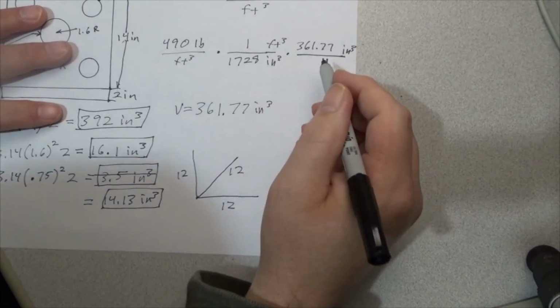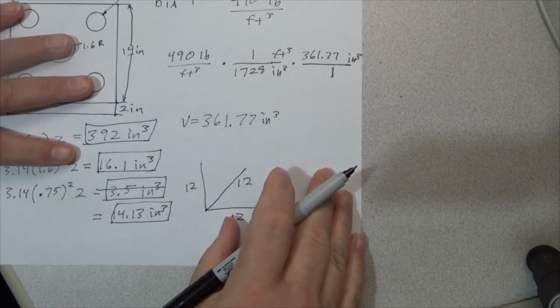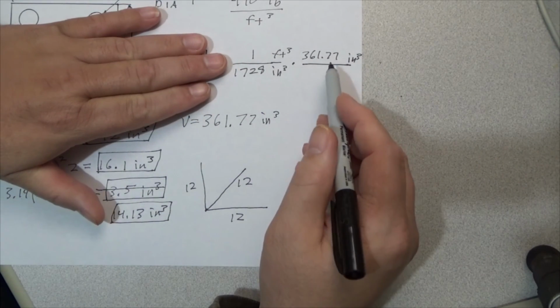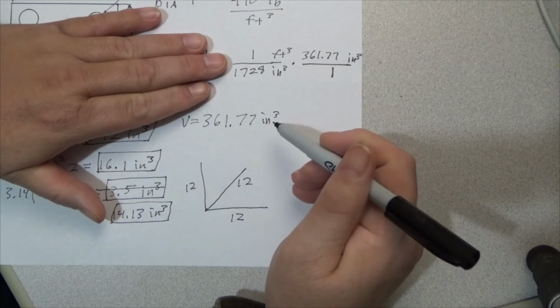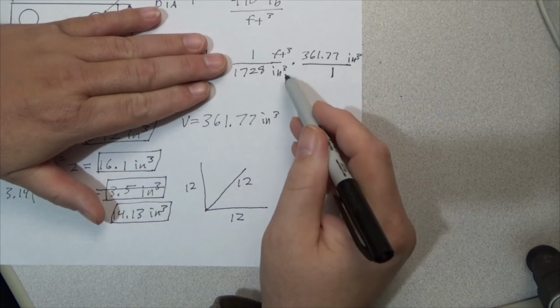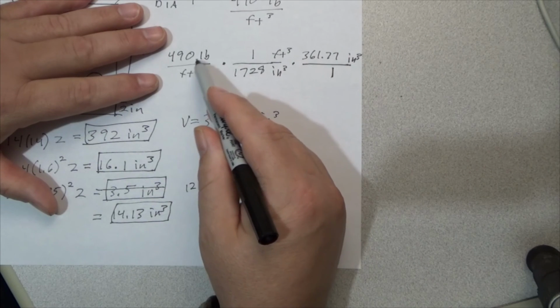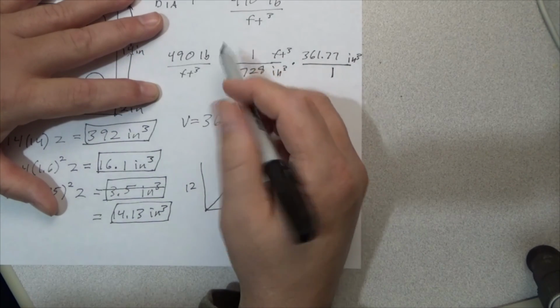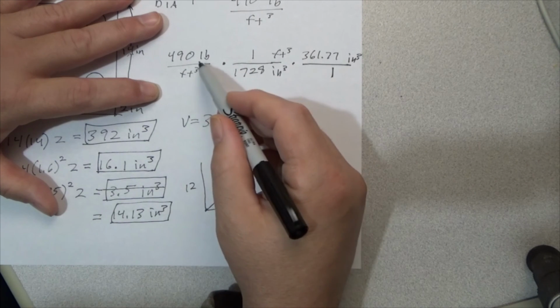So now let's look at what's happening here. I could have gone ahead and done this conversion and found out how many cubic feet this is, and then did this conversion to find out how many pounds it was. But since my final answer needs to be in pounds, I just set this ratio up right here because this is what they give me.